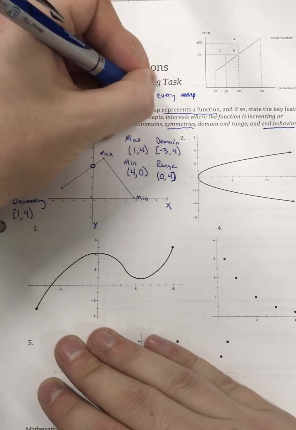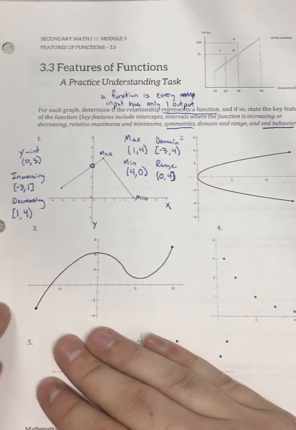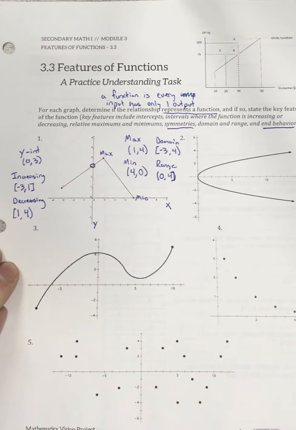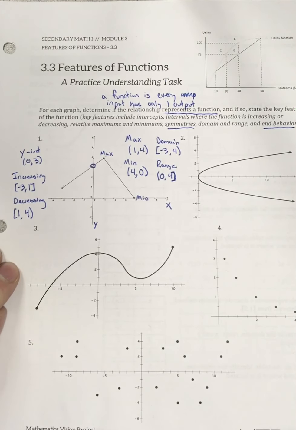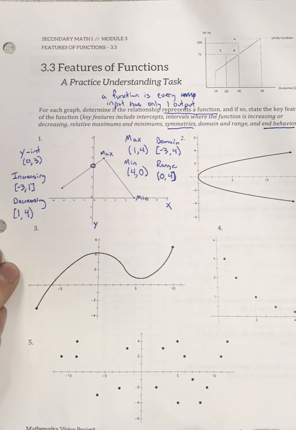has only one output. Kind of like in a vending machine, when you press a button for a soda or candy bar, you're only going to get one item. If you get 2 items, then your machine's broken. And so that's the idea here. If you press a button, every input, you get one output.